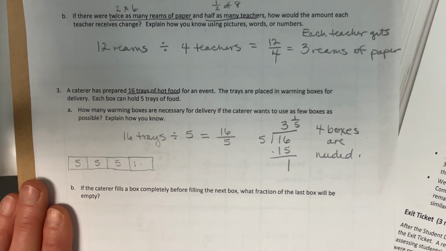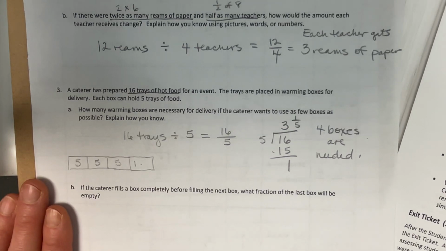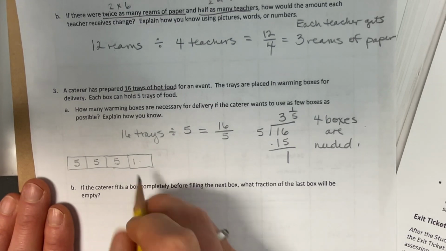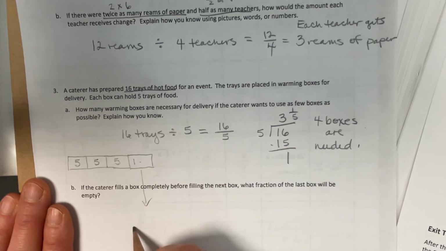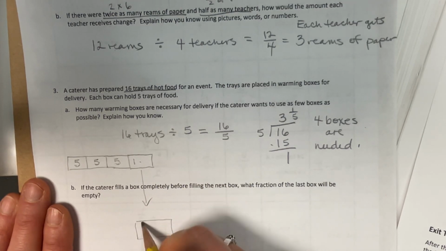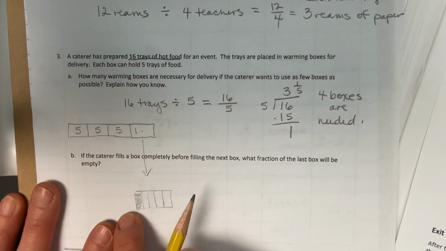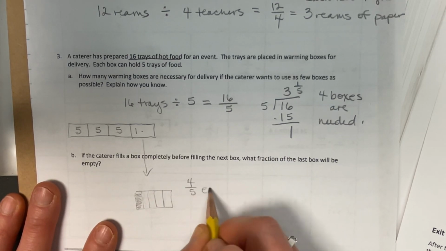Well, 1/5 of it is filled, so that means 4/5 of it is empty. So hopefully that makes sense to you. If you think about this last box, there's the 5 trays that could be in it. Only 1 tray is in it. So it's only 1/5 full. It's 4/5 empty.